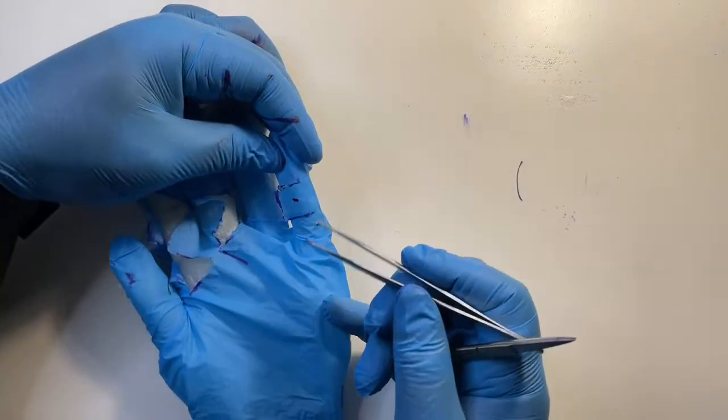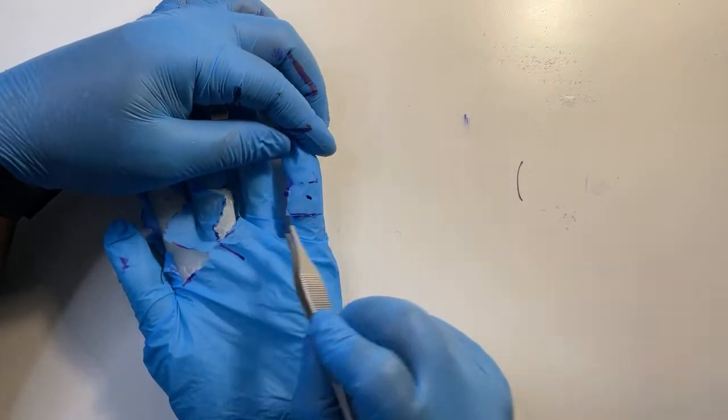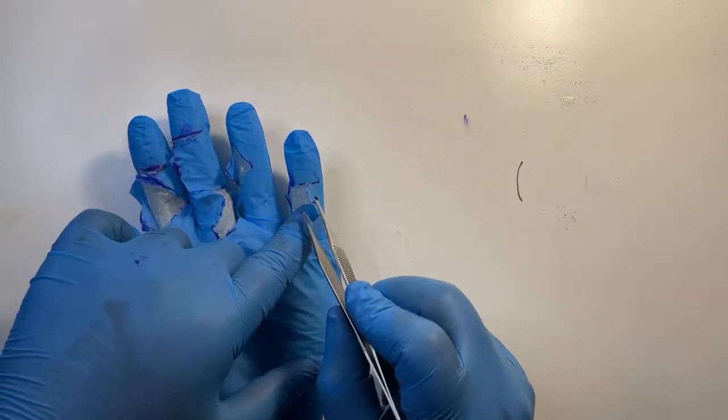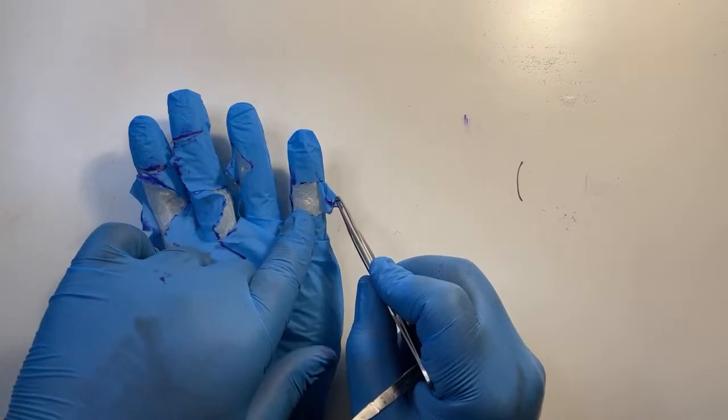And then, as you can see, you maintain the blood supply over here. You can access the neurovascular bundle over there. You simply put a stay stitch on this bit, and you can also explore that side if you're concerned. You can explore the FDS as well.